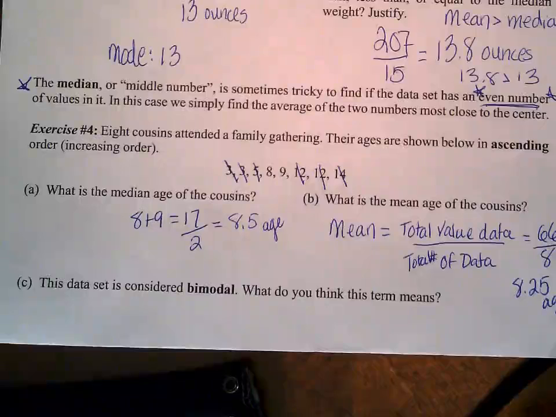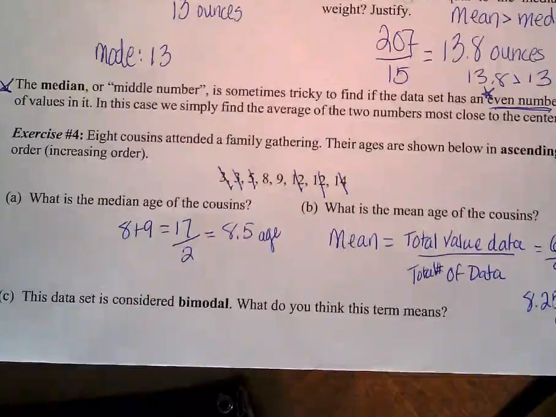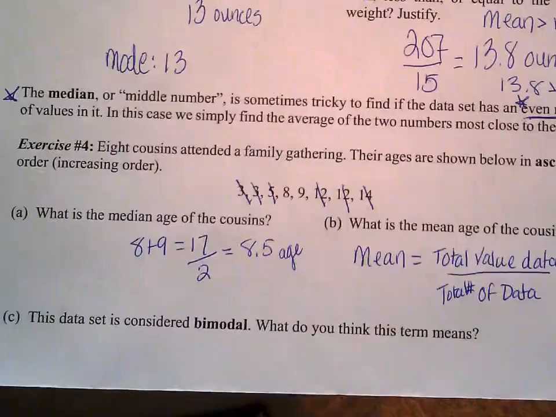So let's take a quick look at one more question, and then we'll be talking more about that as we go along. You can obviously rewind it and replay it, and go back and look at some of these problems as well. But question C is also asking us, this data set is considered to be bimodal. What do you think this term means?